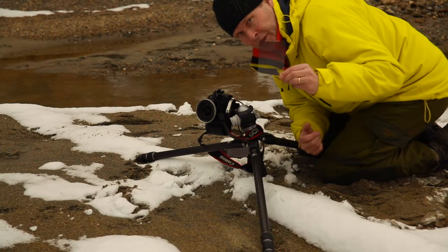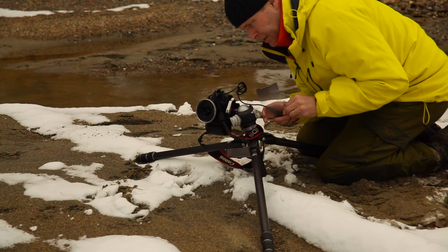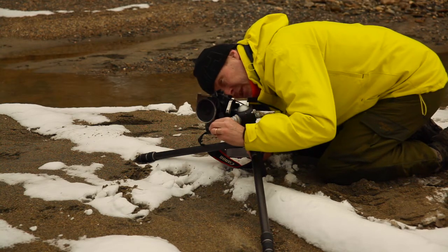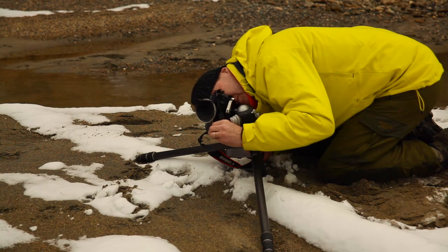So I'm hand holding the 2-stop soft Galen Rowell graduated neutral density filter. Hold it front of the lens. Darken the clouds a little bit. Get a little darker mood up there.